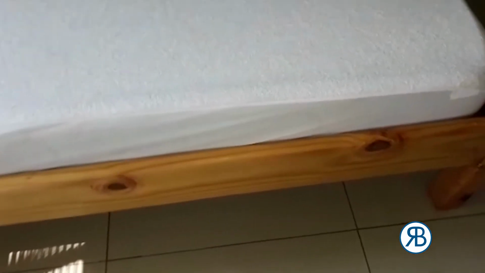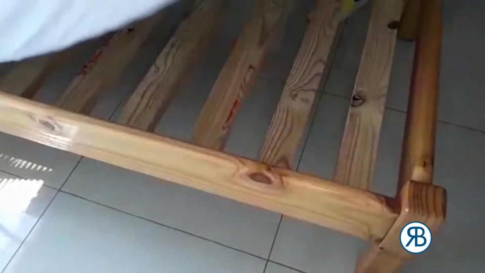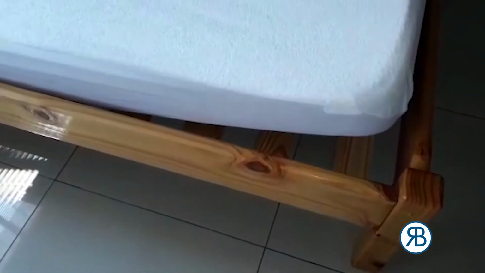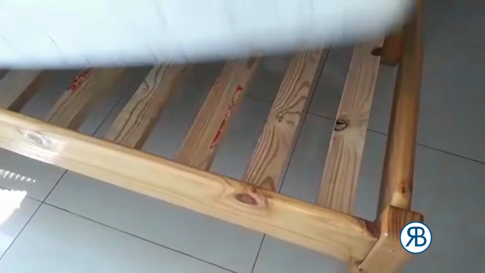Bed base for breakage. Okay. Can you just lift the mattress for me so that I can just check here? Okay. Nothing's broken. Yes. The bed is fine. The base is fine. The mattress, I think just take off the cover so that I can just see the stains on the mattress. Okay. There's no scratch. Oh, it's just a little tear here on the mattress, but that's fine.